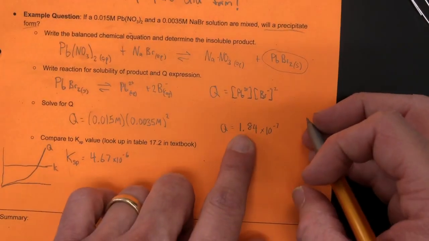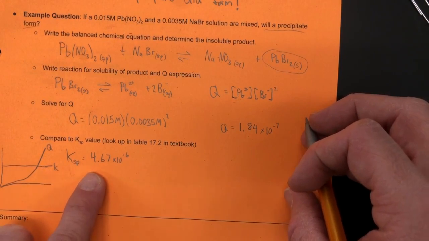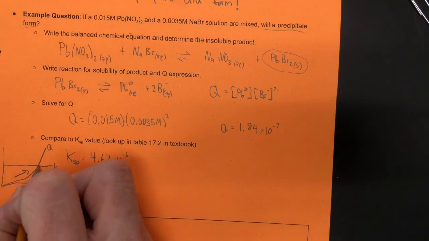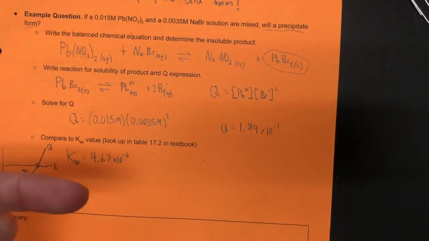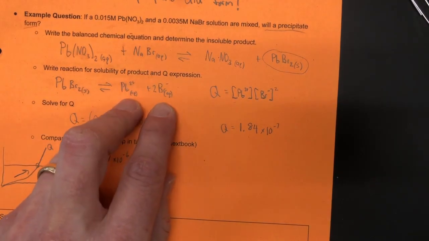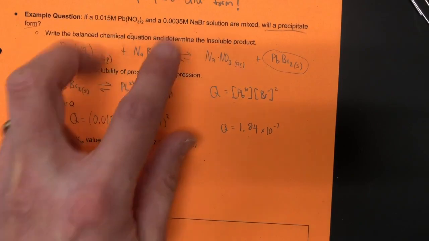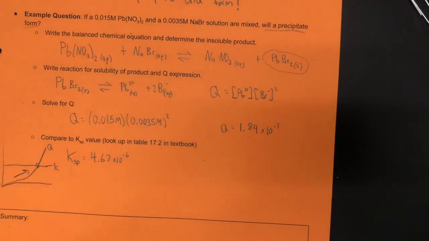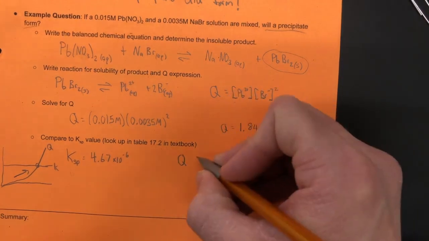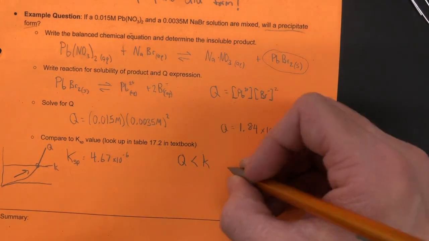So Q is, in this case, less than K. So Q is less than K, which means we're going to be shifting towards product. And think about what your products are. Your products are the aqueous ions. So at these concentrations, mixing these two will not form a precipitate. So Q is less than K, which means no precipitate.